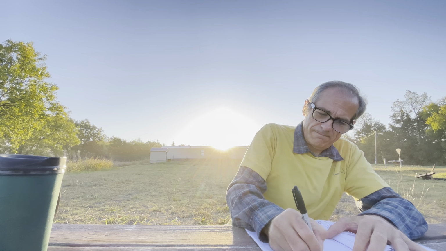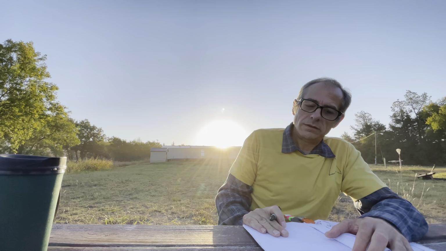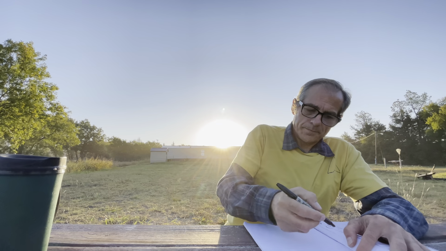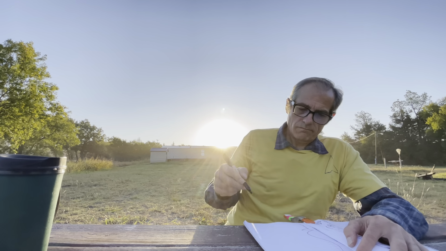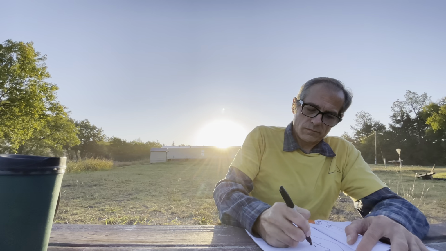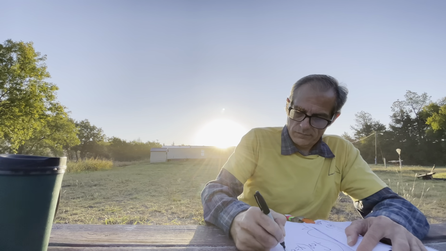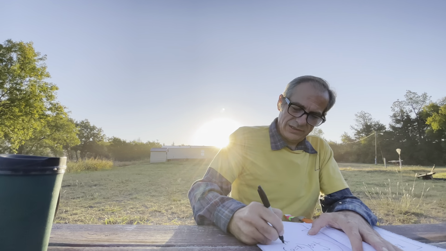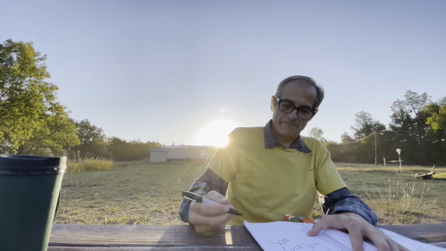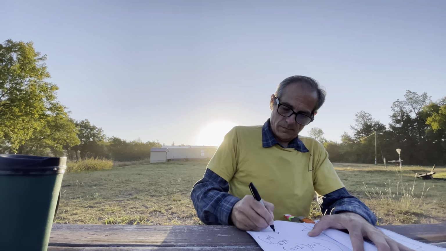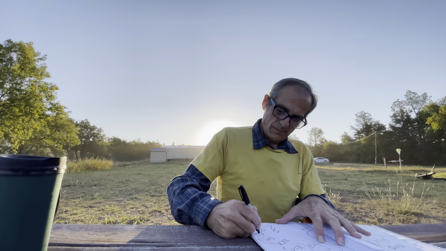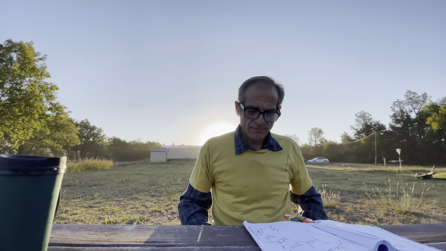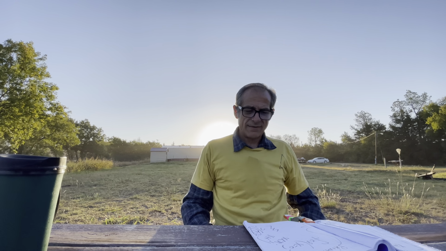Print apple, right there. That will print the number of apples.